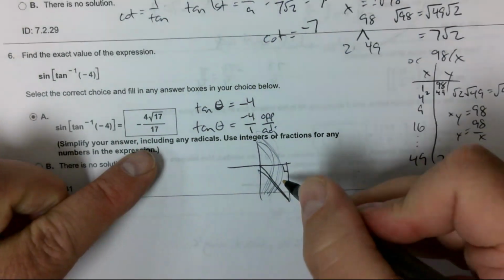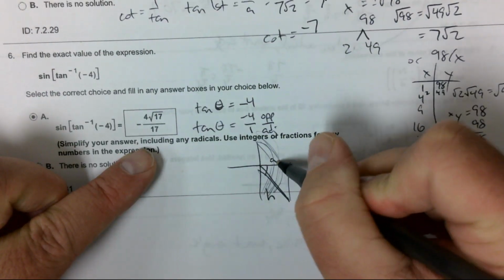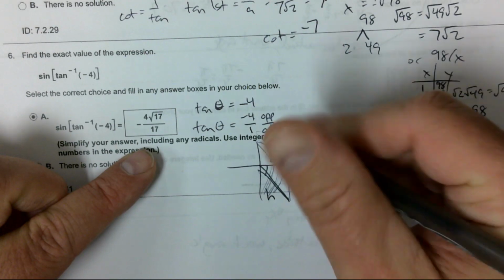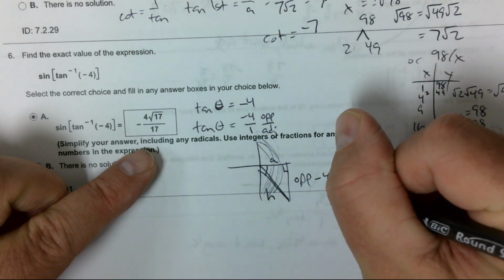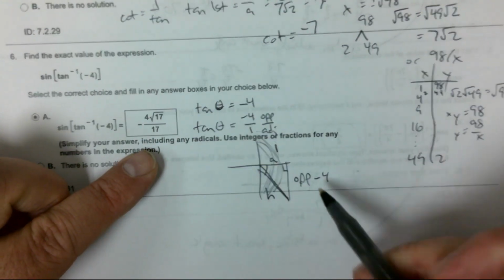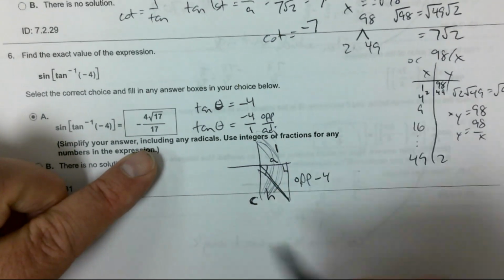And so here's your angle, here's your opposite, here's your hypotenuse, here's your adjacent. So we've got the opposite to be -4 and your adjacent to be 1. So now we have to do the Pythagorean theorem, and this time we just call this C, or you could call it R, it doesn't matter.